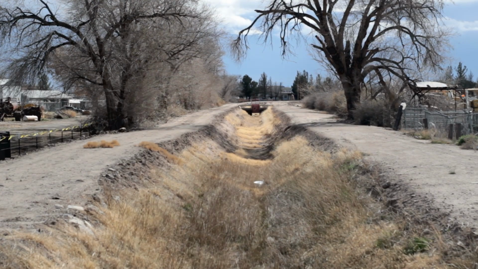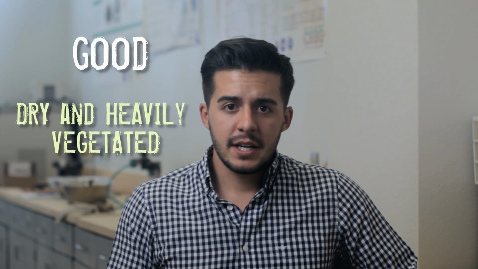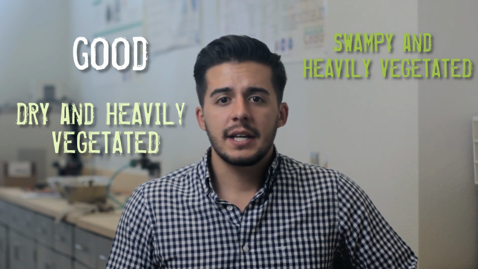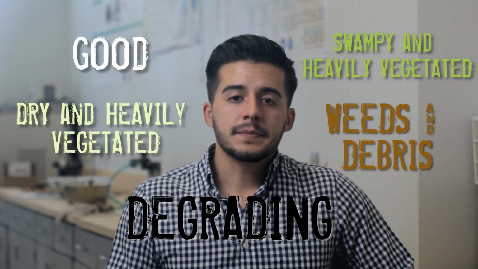In addition to the type of channel, we have to specify the condition of it. So we will describe the general health of the channel. It can be good, dry and heavily vegetated, or swampy and heavily vegetated. Maybe it has weeds and debris, or even the channel is degrading.